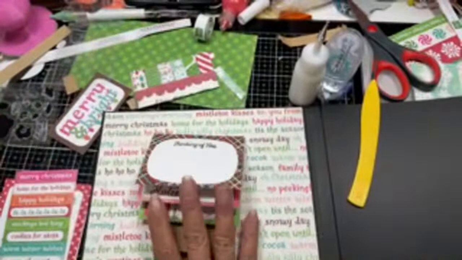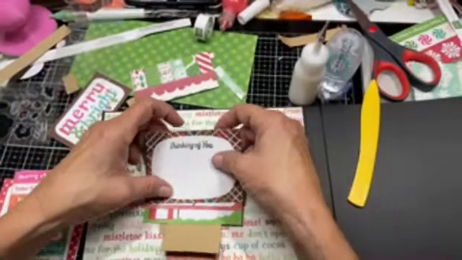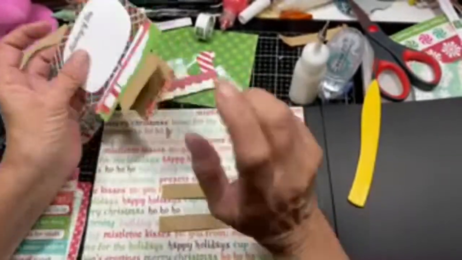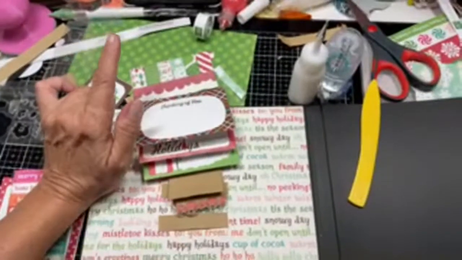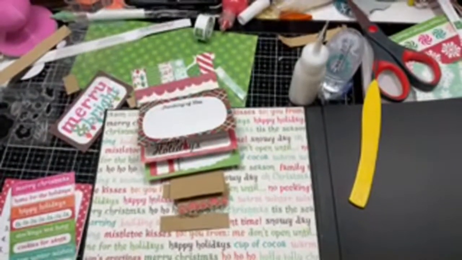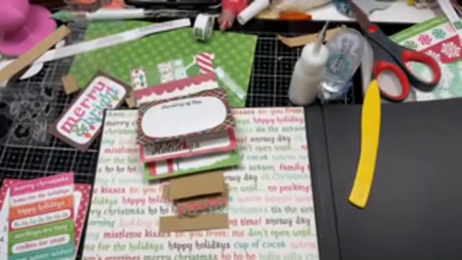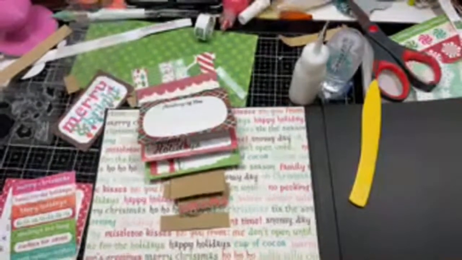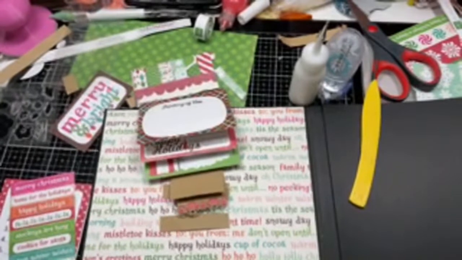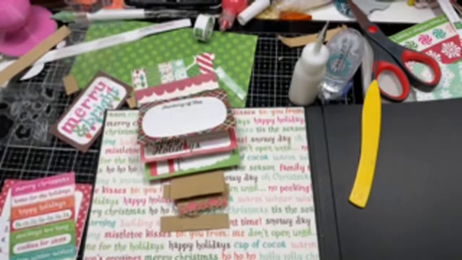So you guys saw the stamp. We're going to fix this. But Linda needs a break. Linda needs to find her Pink and Main flip flap die so she doesn't have to think about this. Because it would be so much easier.